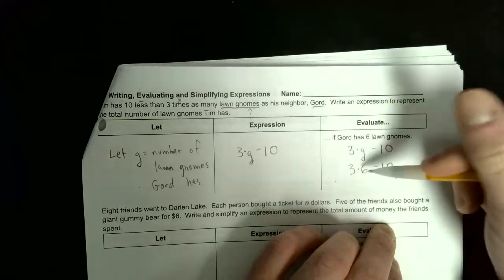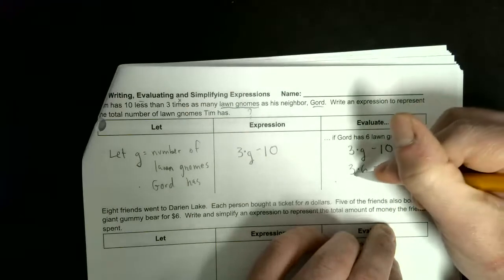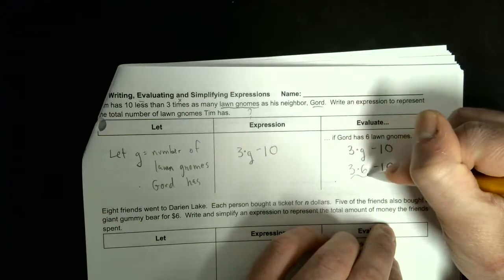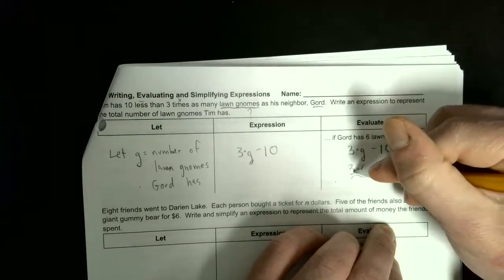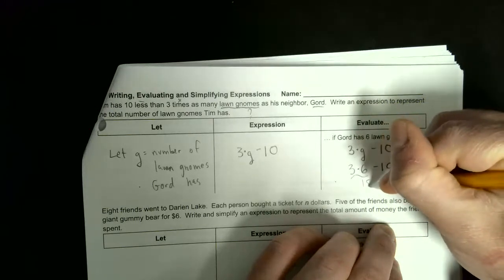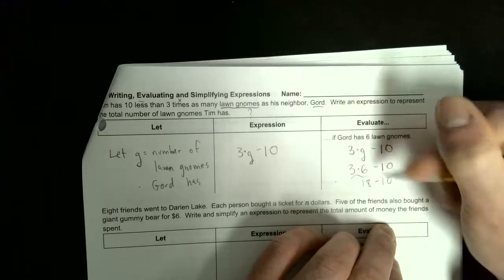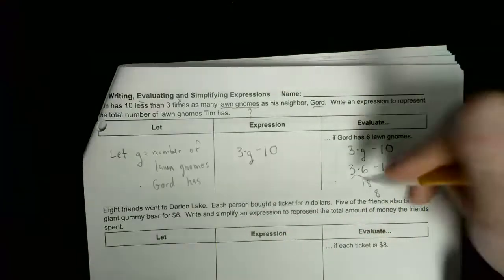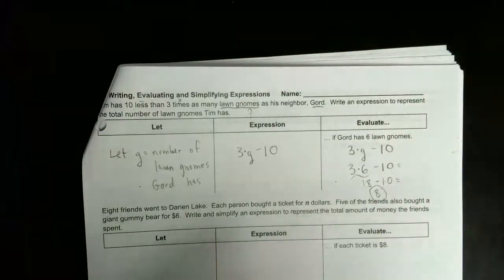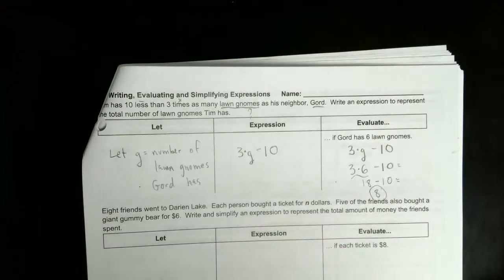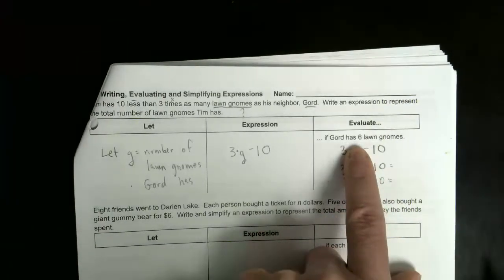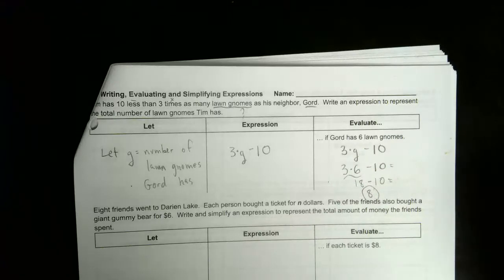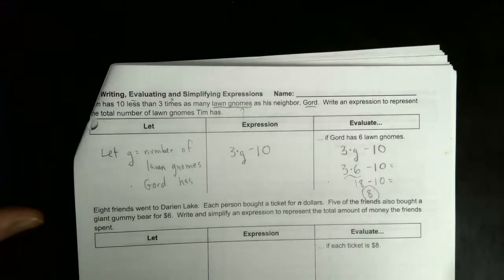Well, what would we do first? Parentheses, no. Powers and roots, no. Multiplication and division from left to right. We're going to do the multiplication first. 3 times 6 is 18, minus 10 would be 8. So this would be the answer. Now, we were only able to get a single number answer because we knew at the last step how many lawn gnomes Gord has. All right, let's try another one here.